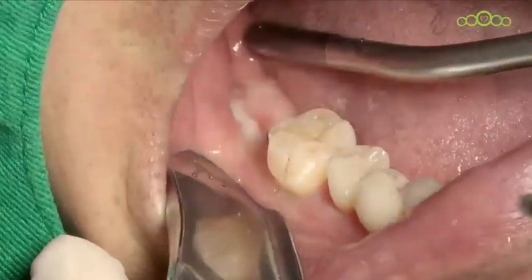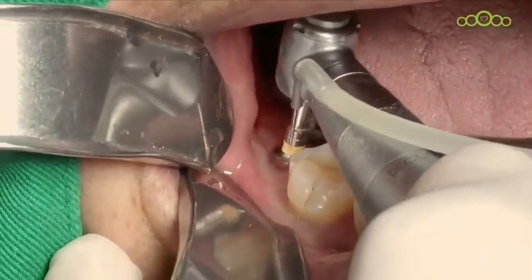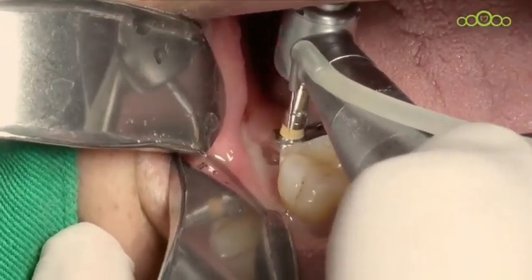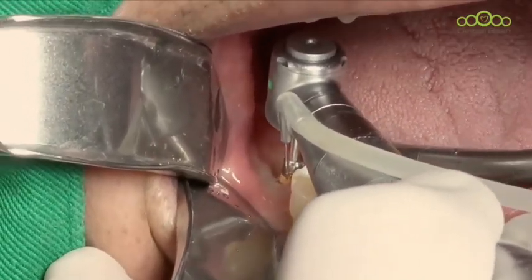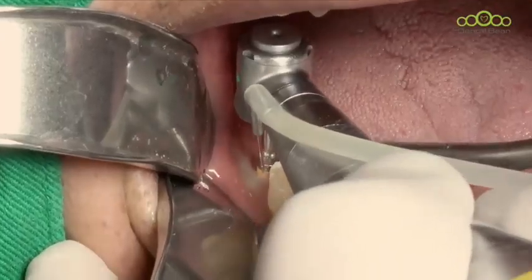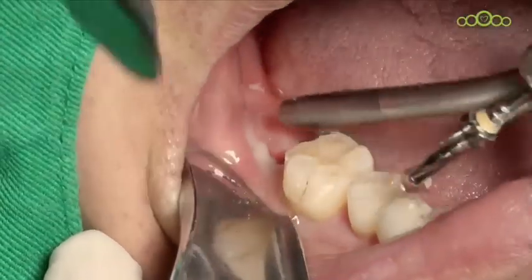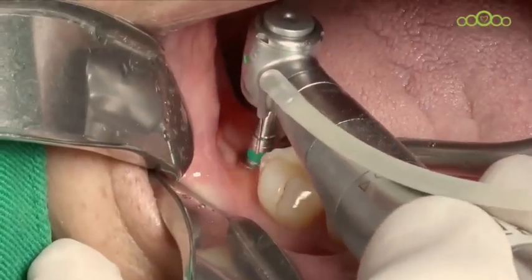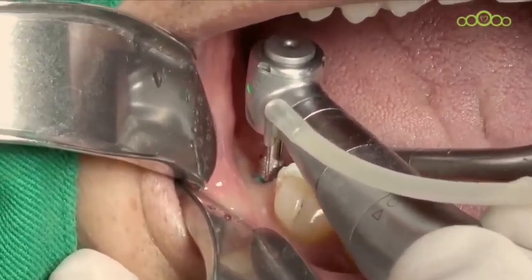Apical bone was relatively hard. Okay, as a routine way, I prepared the osteotomy.